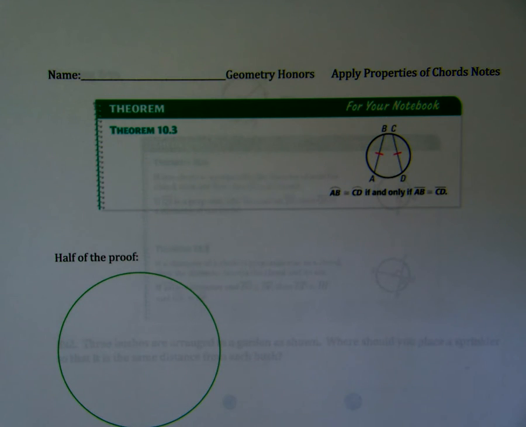Alright guys, we're back with 10.3, which is talking about properties of chords. We're going to start off with a theorem. I'm not going to write out the whole proof, but I'm going to walk you through what the proof should look like for this, okay?